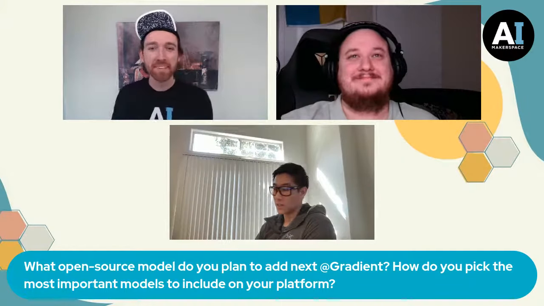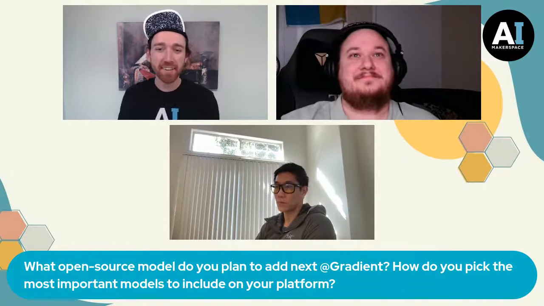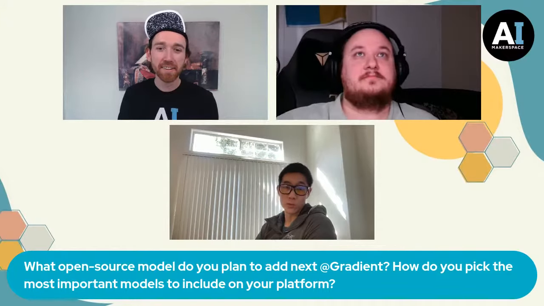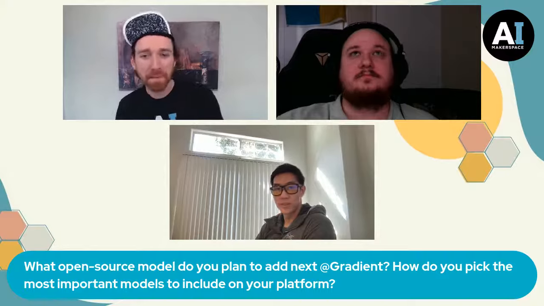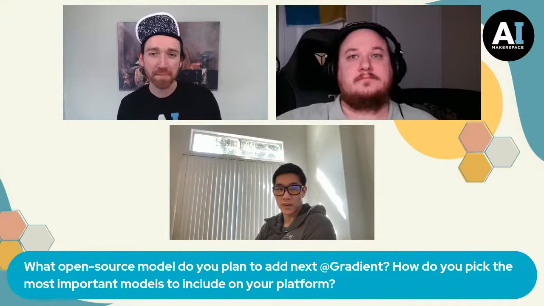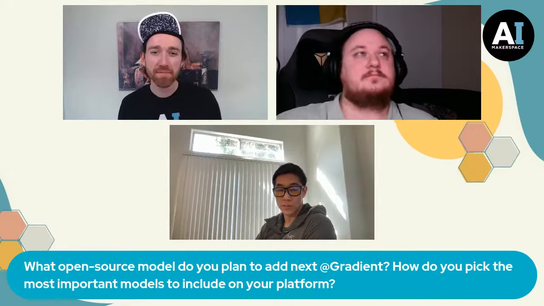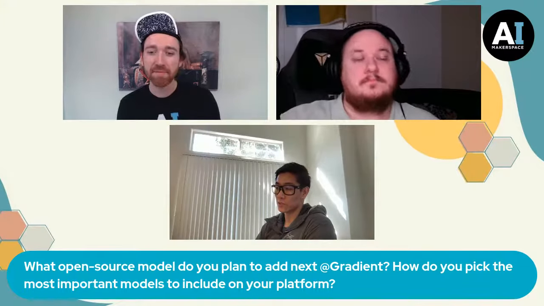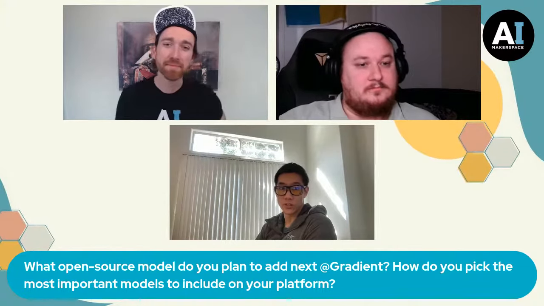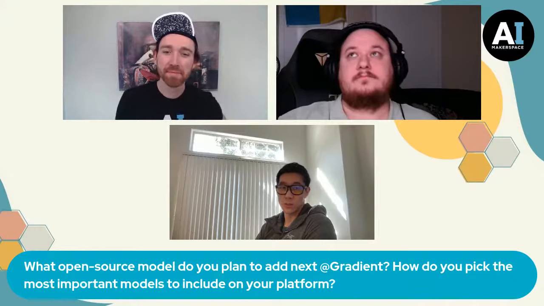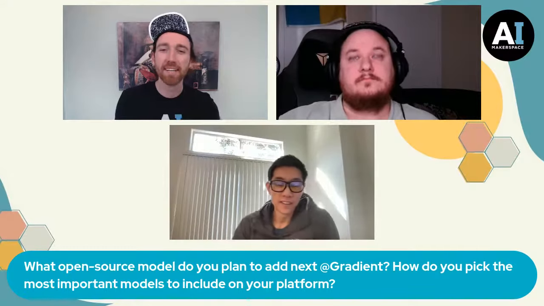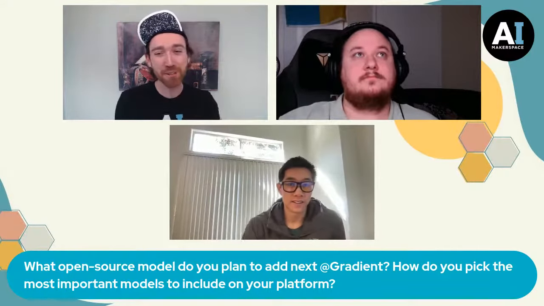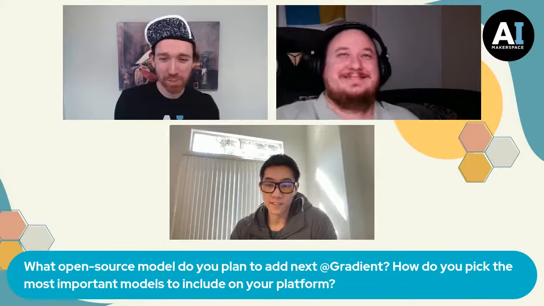But we already have on the roadmap supporting multimodal models, and that's been under the covers for a little bit. But I think it's time that we introduce that concept to everyone and open up the entire world to making it easy to compose all of these models together into one system. Nice. You heard it here first. Multimodal coming soon from Gradient. Super cool.